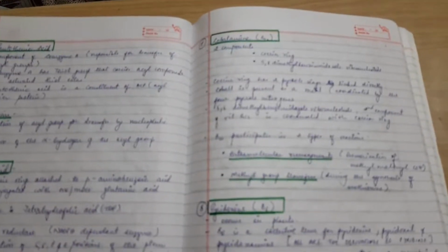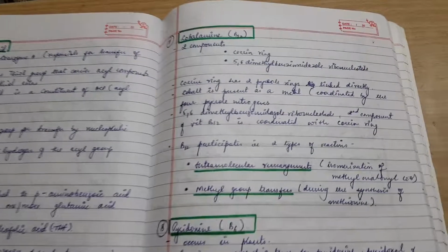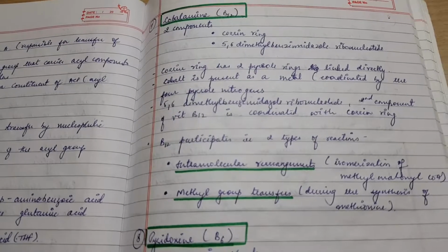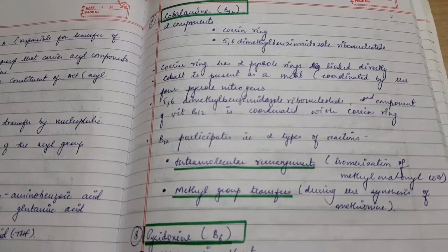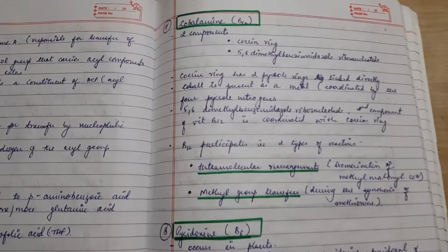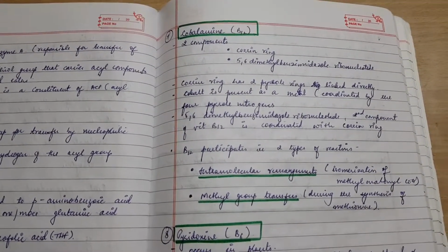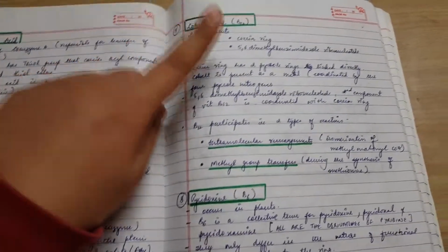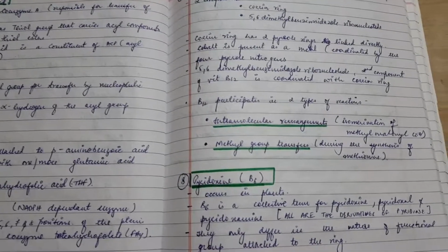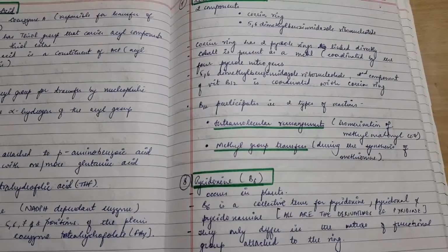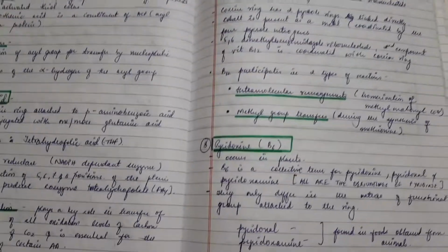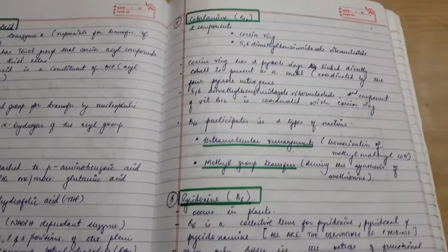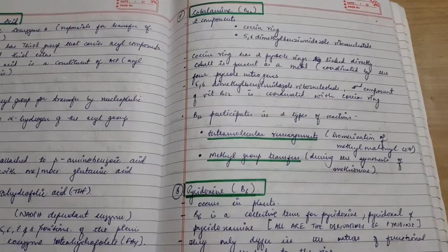Next we are studying cobalamin, that is vitamin B12, and two components which are written here. They are very important components. It has 4 pyrrole rings linked directly. Cobalt is present as a metal which is coordinated by 4 pyrrole nitrogens. 5,6-dimethylbenzimidazole ribonucleotide, the second component of vitamin B12, is coordinated with the corrin ring. As I've already said, the 2 important components are this and this. B12 participates in 2 types of reactions, that is intramolecular rearrangements and methyl group transfers. Isomerization of methylmalonyl CoA, that is coenzyme A, and methyl group transfers, that is during the synthesis of methionine.